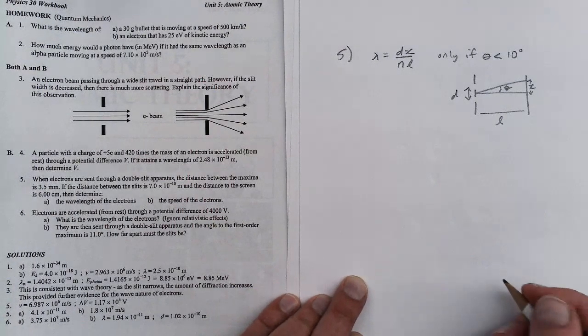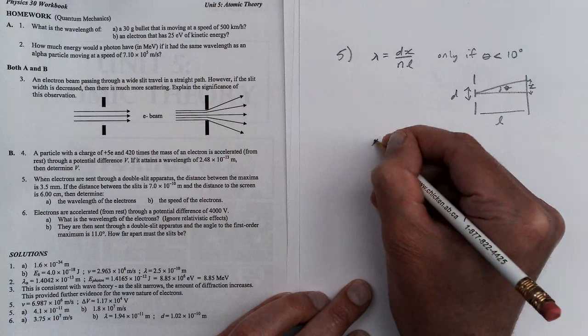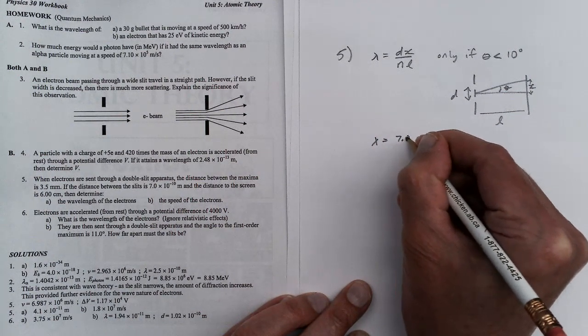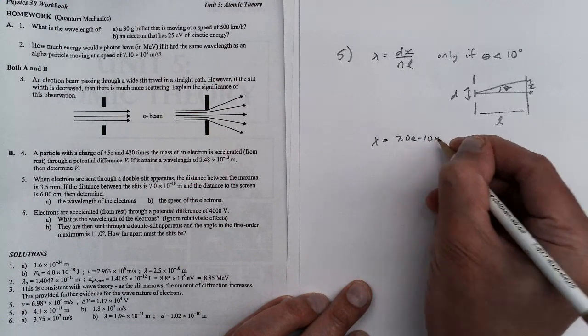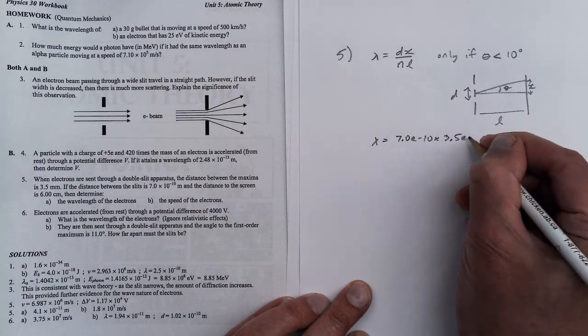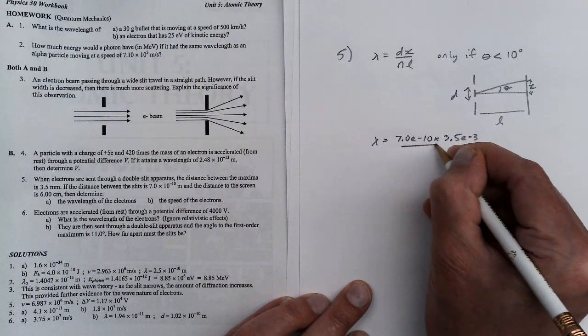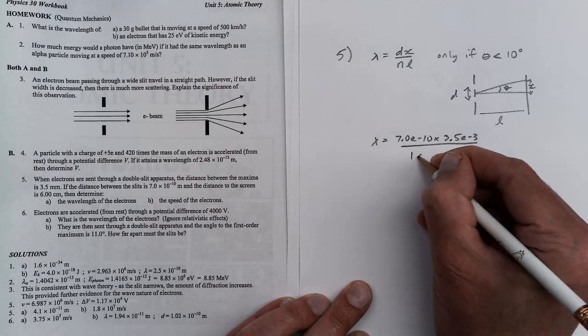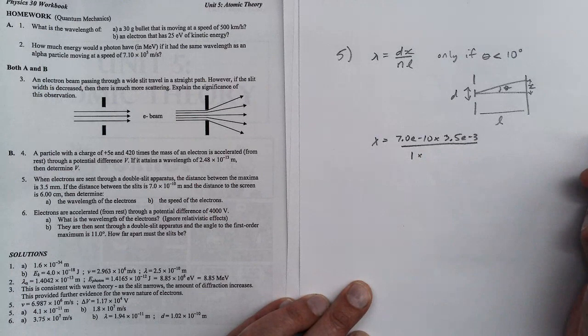Okay, so setting this all up, we'll just calculate the wavelength. Now it says here the distance between the slits was 7 E negative 10, times the 3.5 millimeters, the distance between the maxima, so it's again 1 order of magnitude.